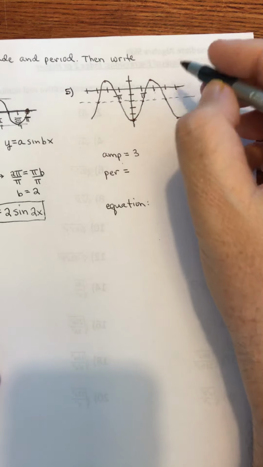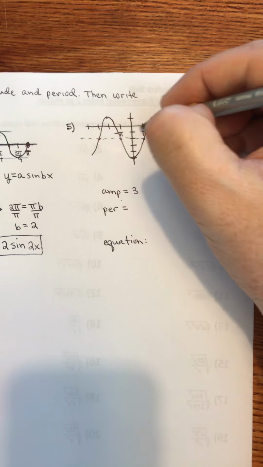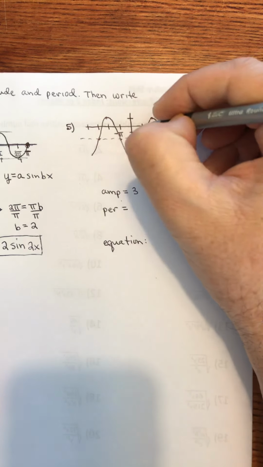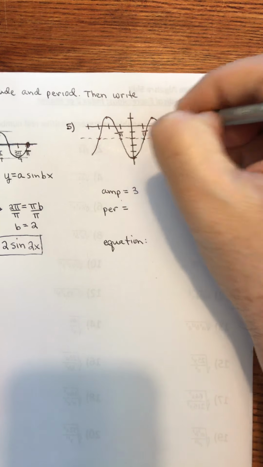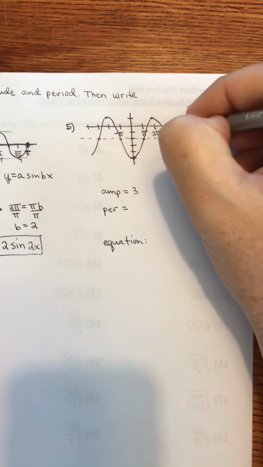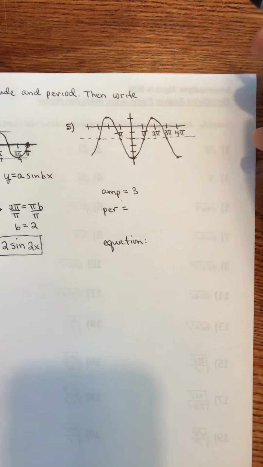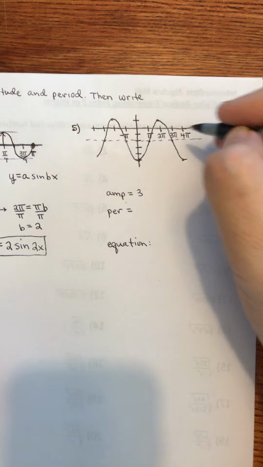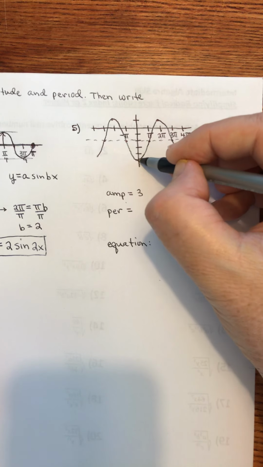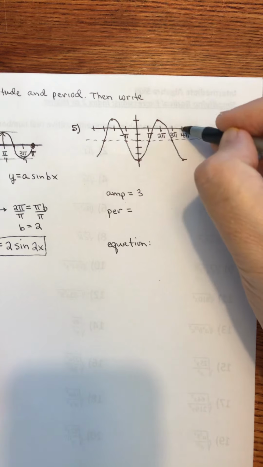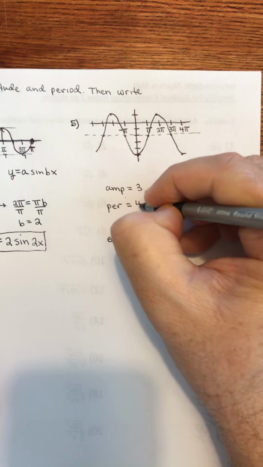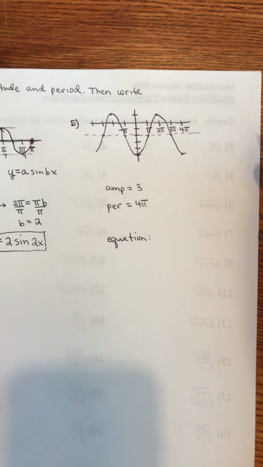The period, let's figure out these units. They're each pi, so that'd be 1 pi, 2 pi, 3 pi, 4 pi. So my period, or let's see, it started down here. Where does it get back there? Right here at 4 pi. That's my period.